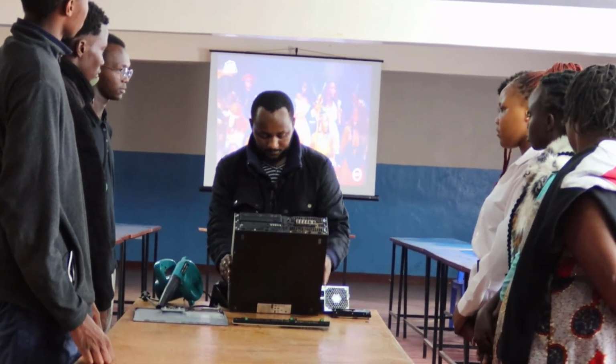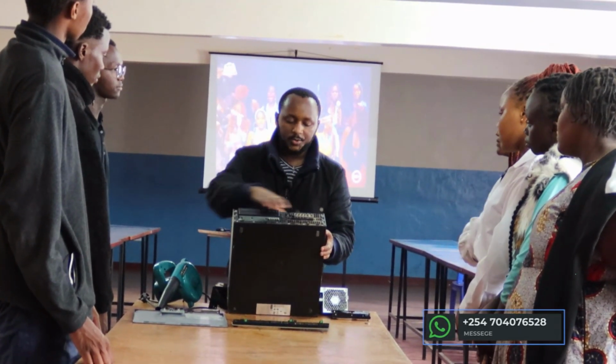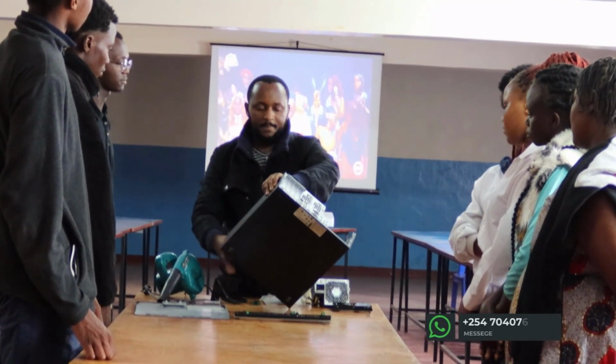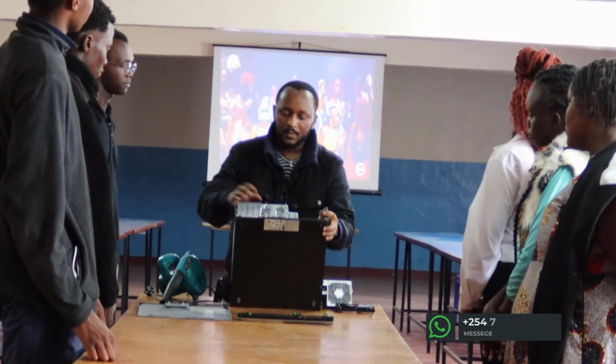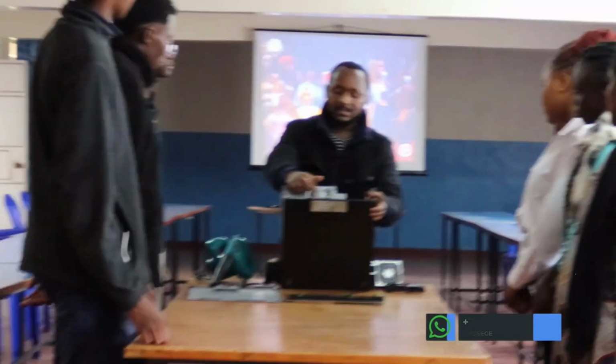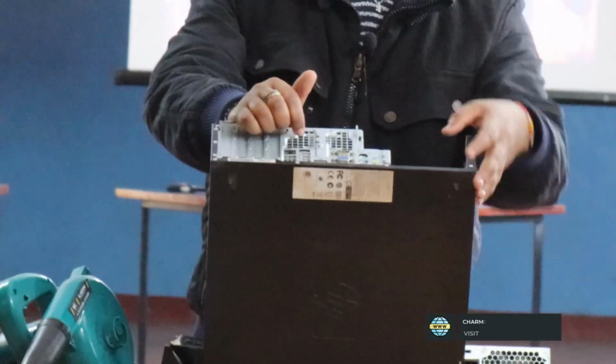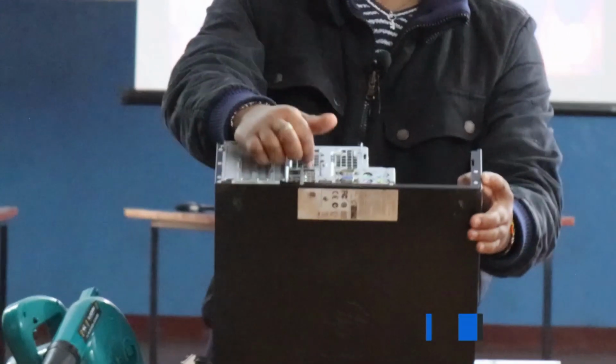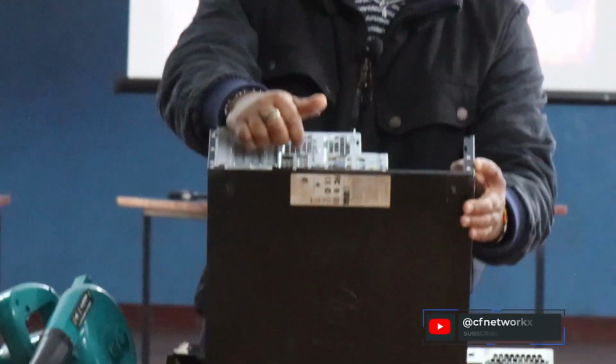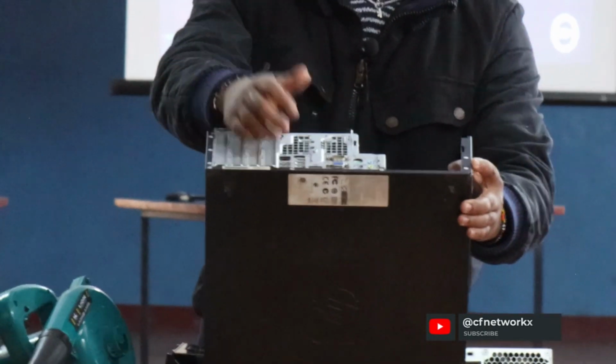Now I want us to go to some other parts here. Yes, now this part here. We have these parts that are normally called the USB. USB stands for Universal Serial Bus. So basically these ports here are used to hold the controllers, for example the keyboard or the mouse.